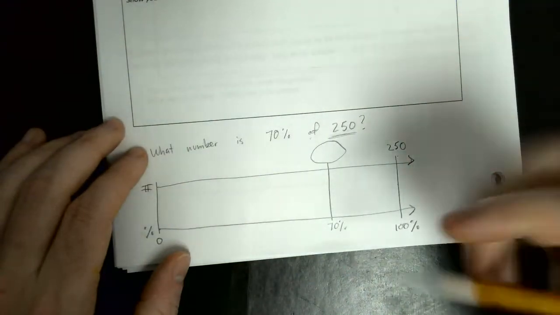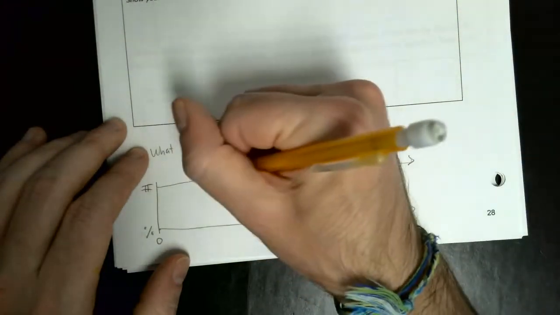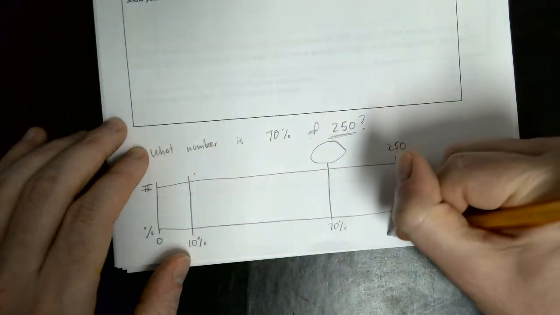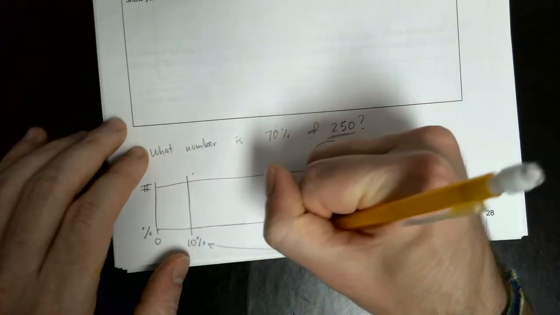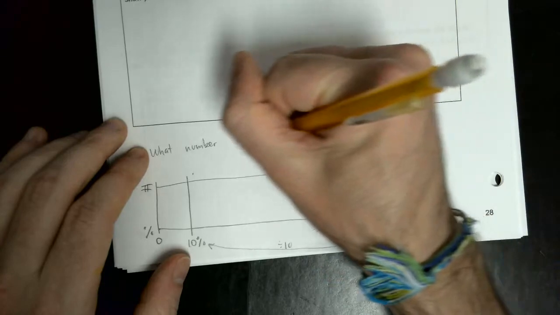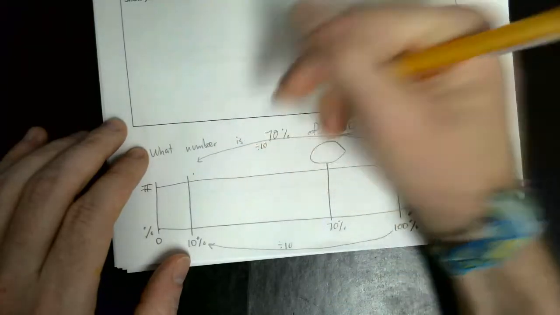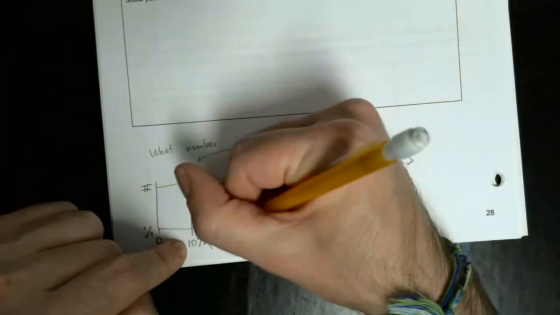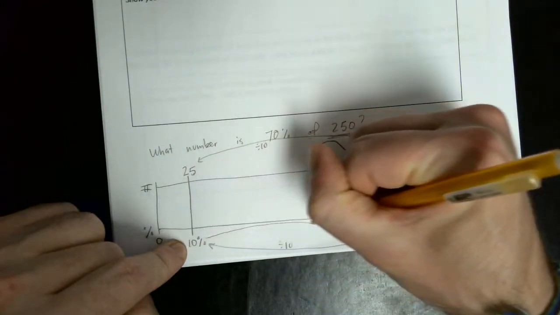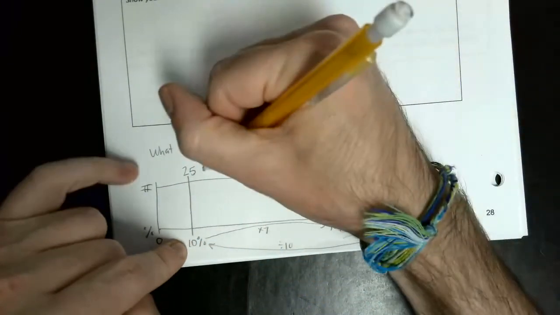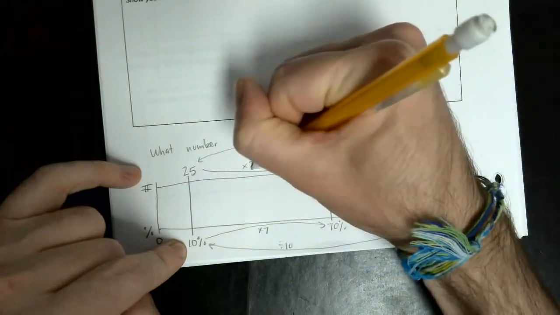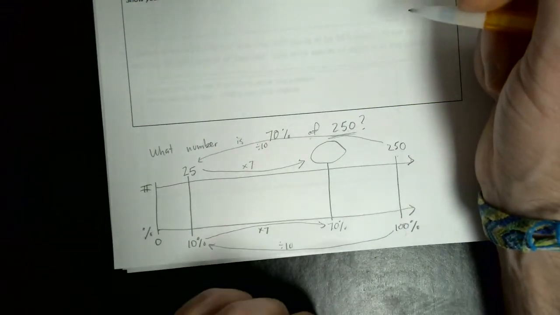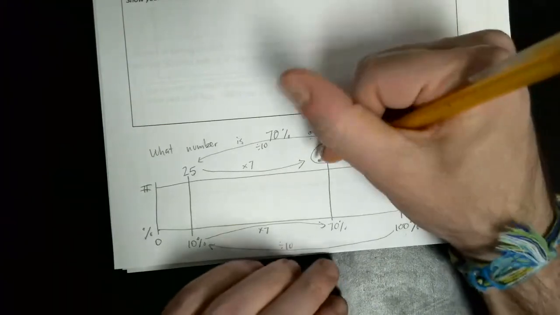So what you do is this. We're going to divide the top and bottom by 10, and that will get us to 10%. 100 divided by 10 is 10. 250 divided by 10 is 25. So 25 is 10%. Now we want to get to 70%, so we're going to multiply by 7. That's like 7 quarters. 4 quarters is $1, 3 more quarters is 75 cents. So that would be 175.